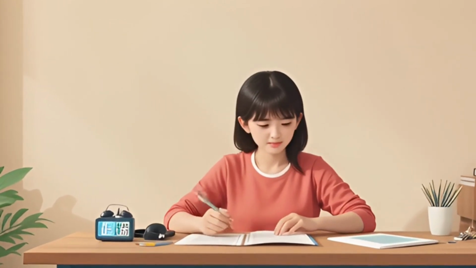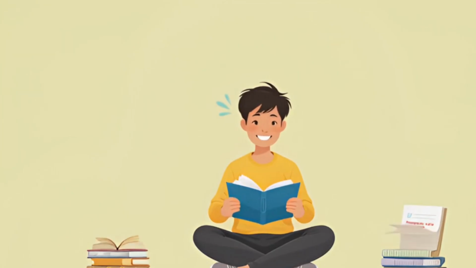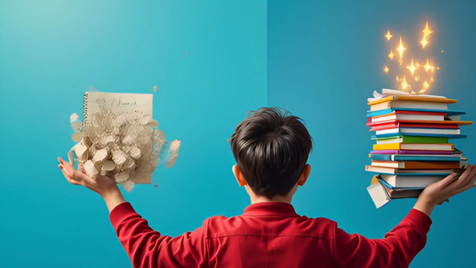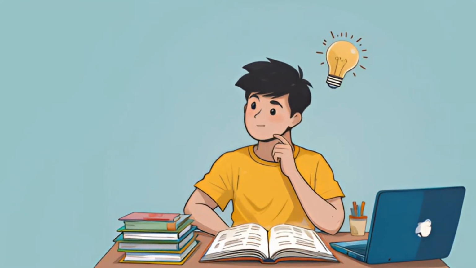If you follow this method, past papers will not just be practice. They will become your guide, your strategy, and your shortcut to better marks. Use past papers early, use them with strategy, and you will not just study harder, you will study smarter, faster, and with confidence.